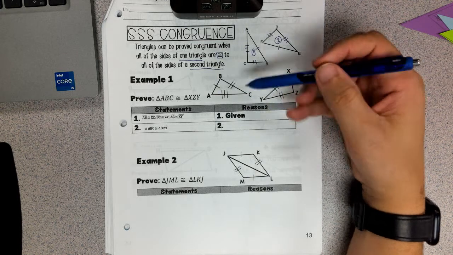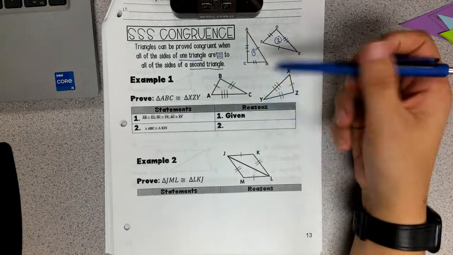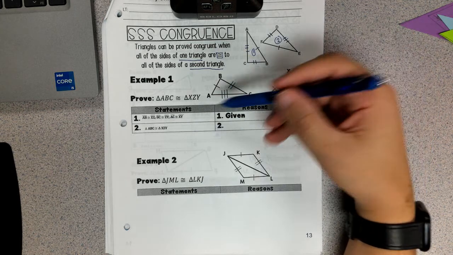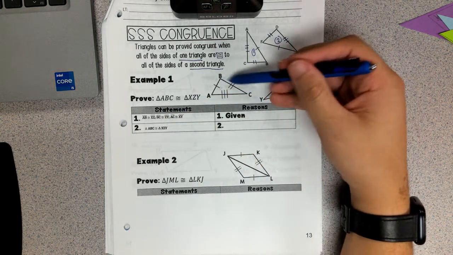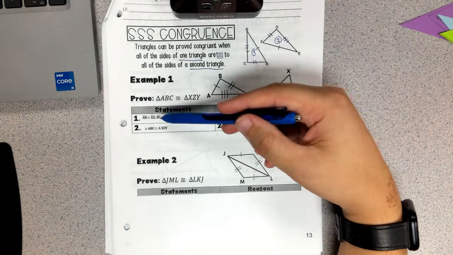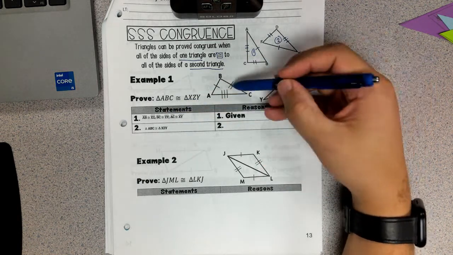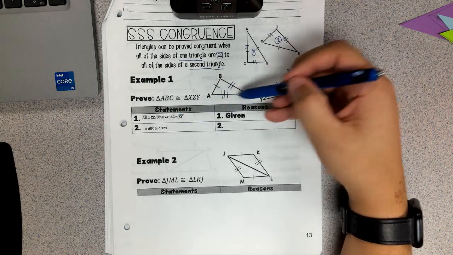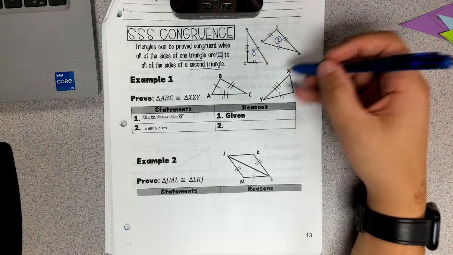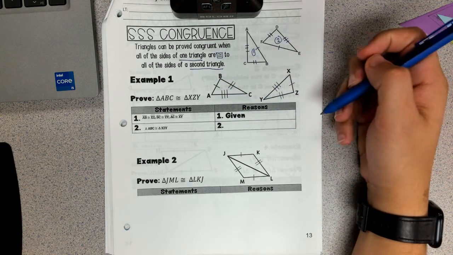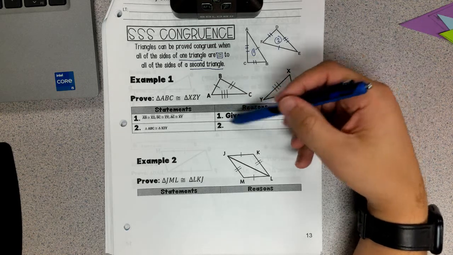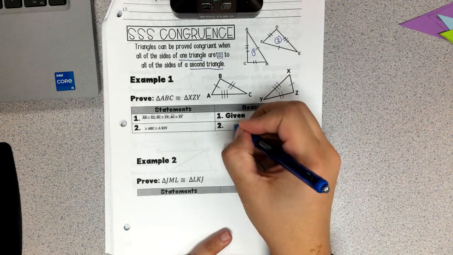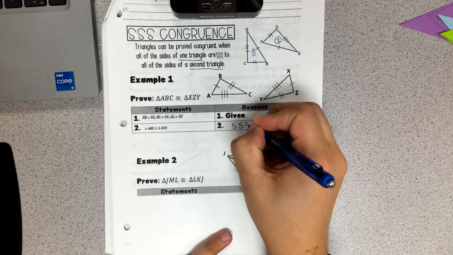So here's our proof. We're given that segment AB is congruent to segment XZ. Then we're told that segment BC is congruent to segment ZY. Notice that they both have two tick marks, and these two both had one. And that segment AC, which has three tick marks, is congruent to segment XY, which also has three tick marks. So therefore, since we're given all that, the two triangles are congruent because of side, side, side.